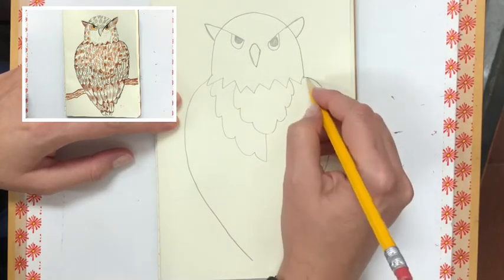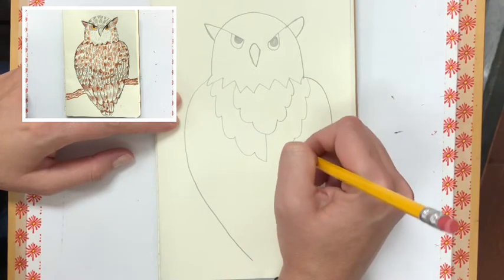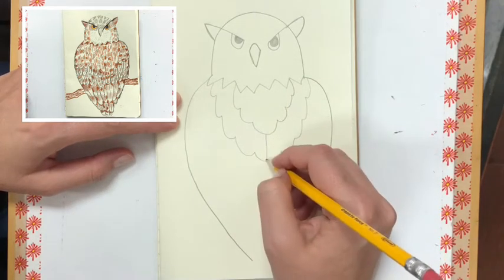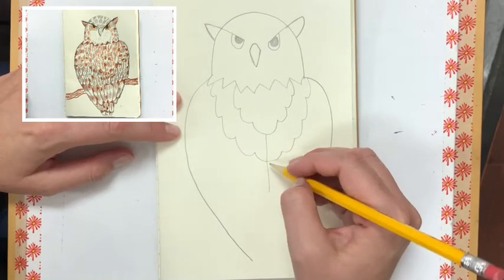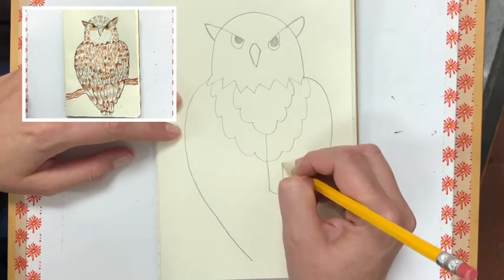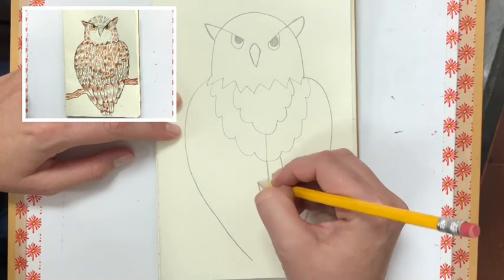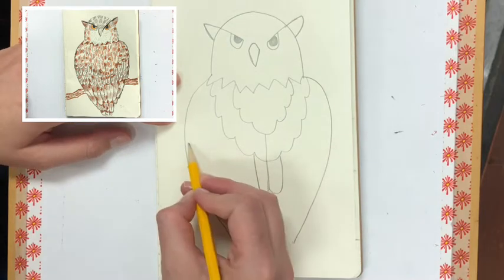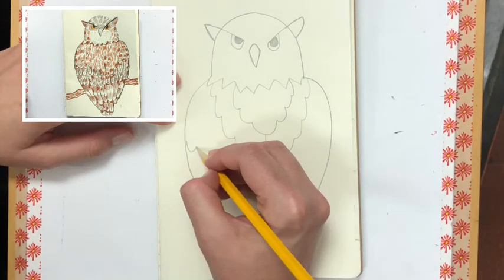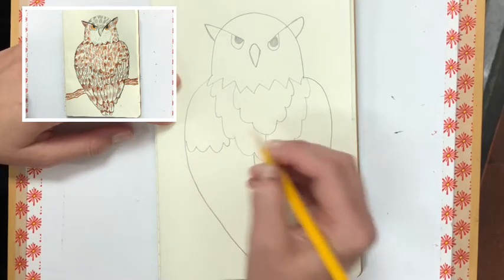So we'll do another bumpy, curvy line that goes down and touches that straight line that you drew. Draw another straight line, and we'll do another row of feathers, except these feathers are going to be a lot bigger and longer. The farther the feathers go down on the owl's wings, the bigger they get.